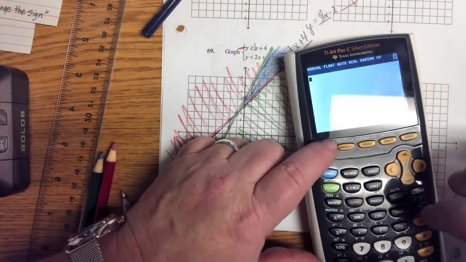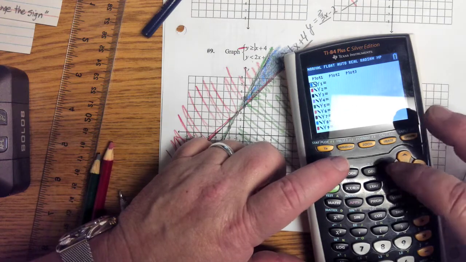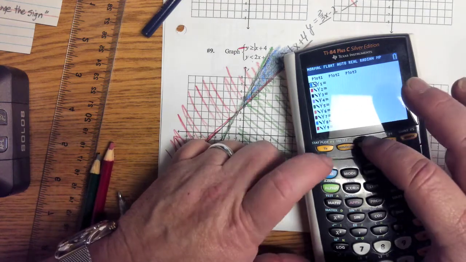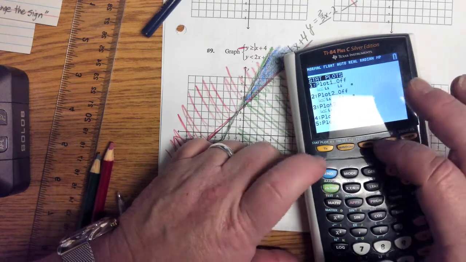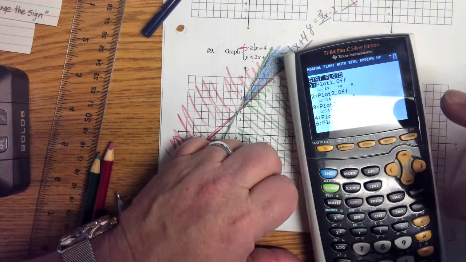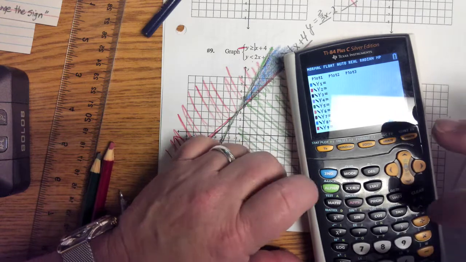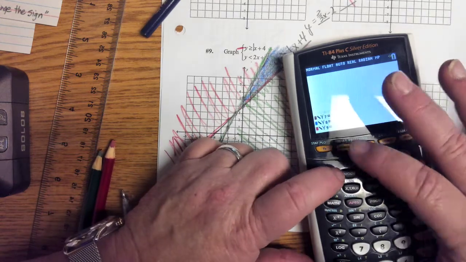I'm trying to figure out, there's a way that you can change that inequality sign. Nope.